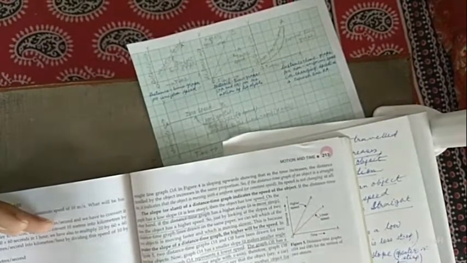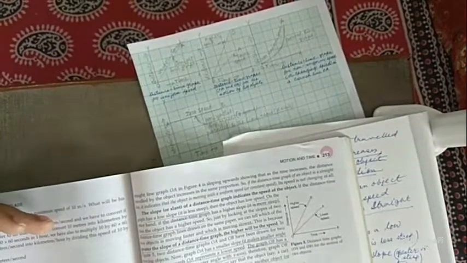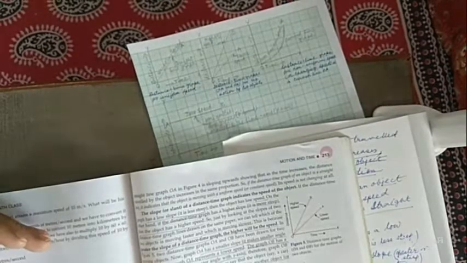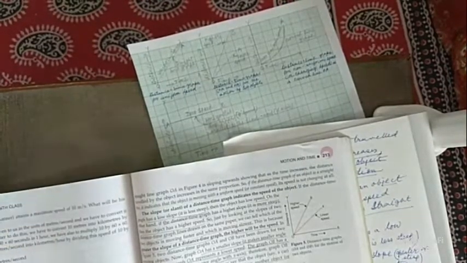Then, on the signal given by the signalman, its speed goes on increasing, and it moves more and more distance in each 1 second or 1 minute of time interval. Its speed keeps changing as it moves.